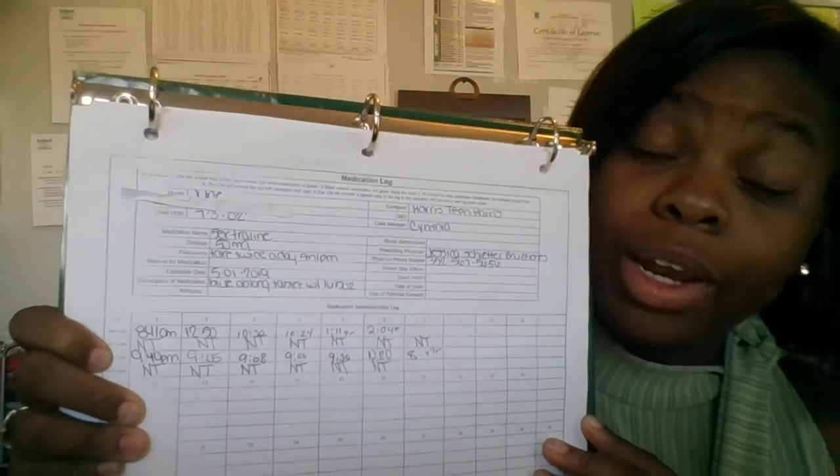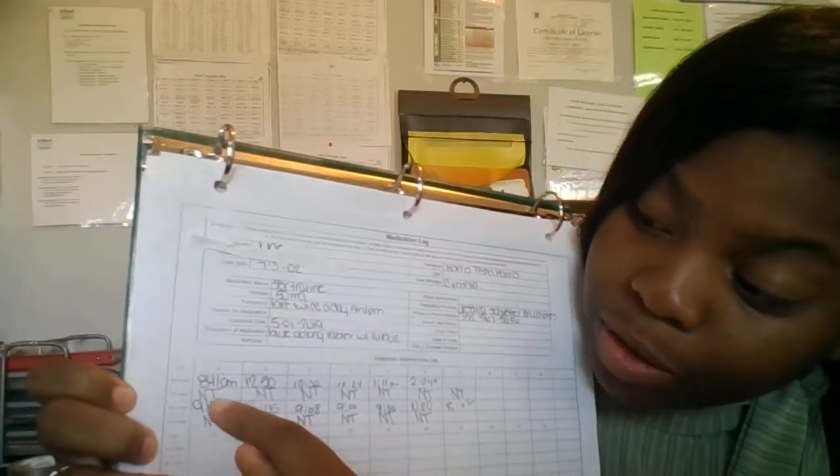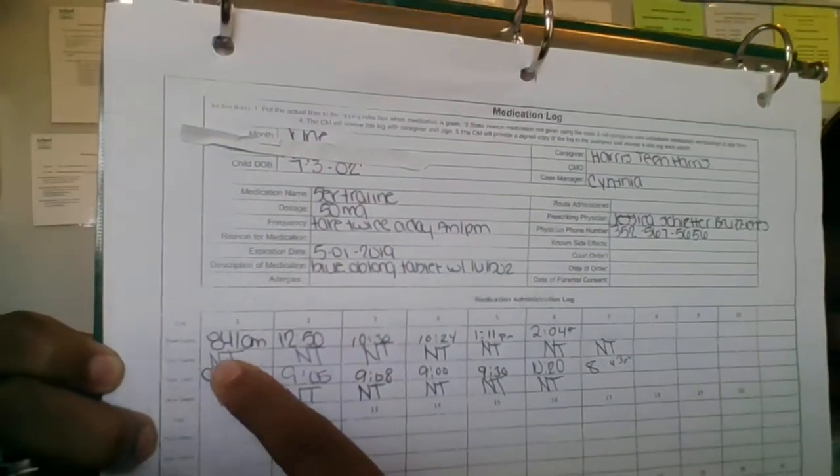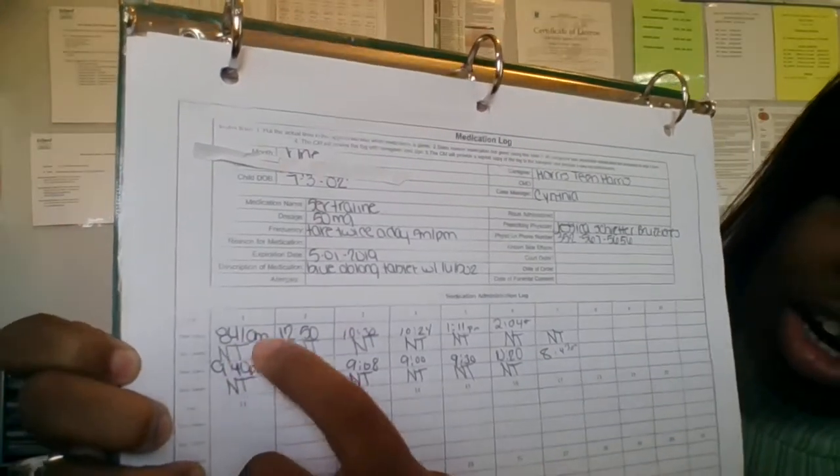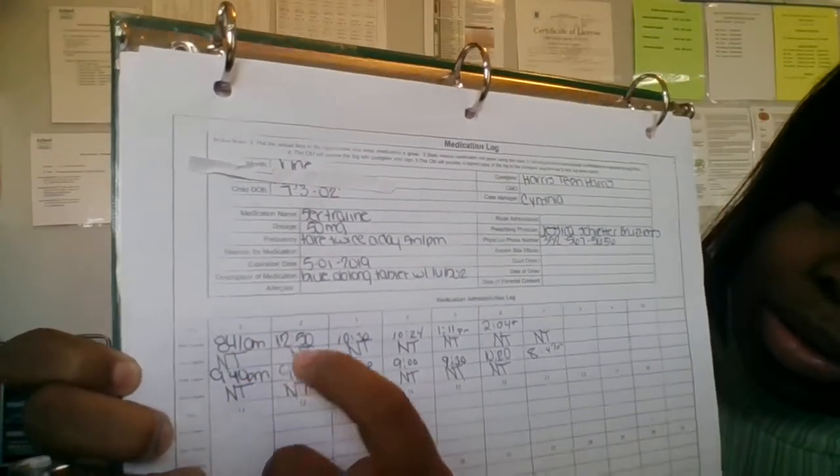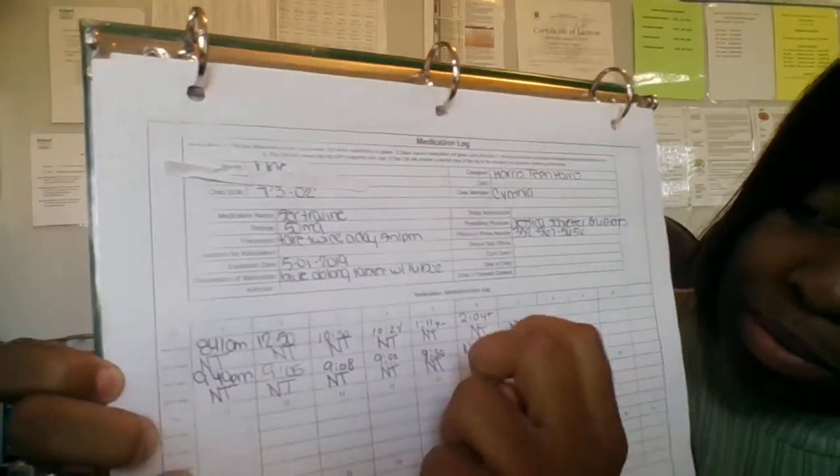anytime you give a child a medication, every time they take it, you check their cup, you check their mouths, and have them write their initials and the time. It doesn't matter who writes the time, but make sure that the child writes their initials anytime they take their medication.